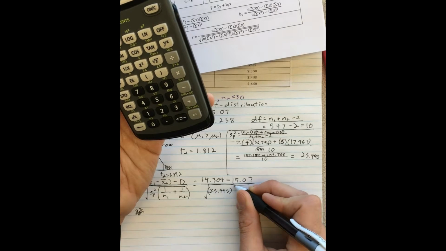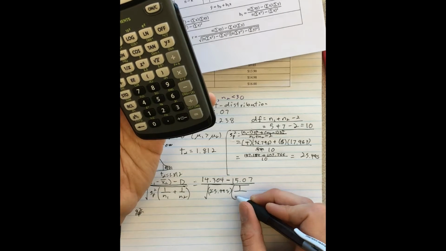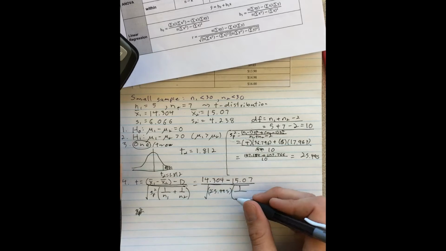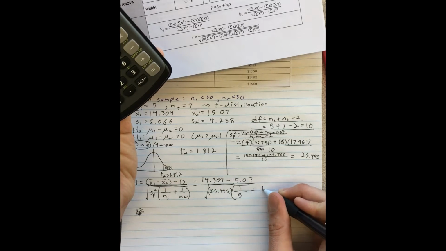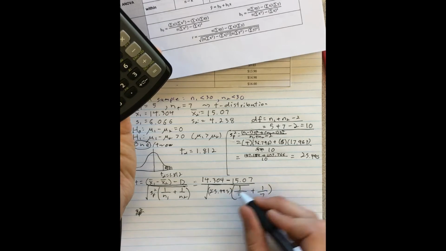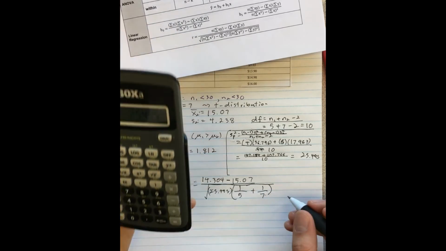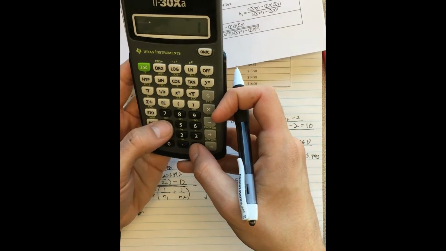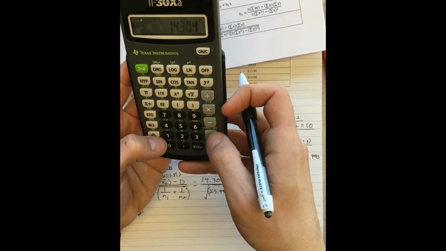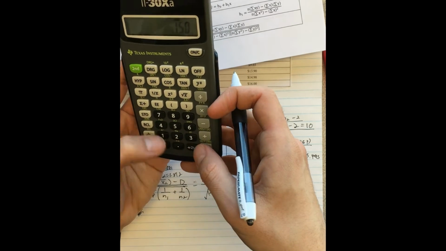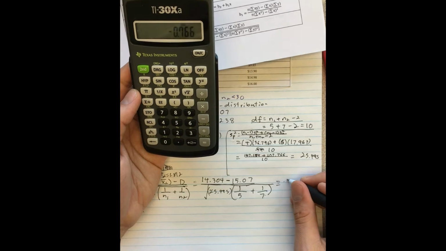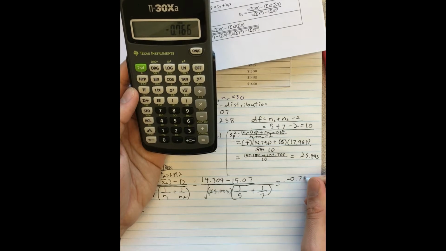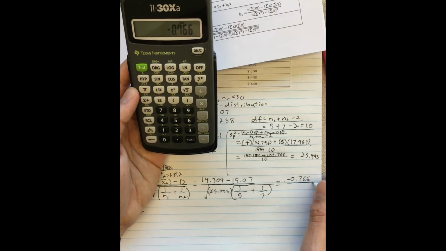So this is going to be 25.495 down here. This is going to be 1 over 5 because n1 is 5, plus 1 over 7 because n2 is 7. So you can see it's a little bit of computation. It takes a little bit of time. 14.304 minus 15.07 is equal to negative 0.766. Okay.